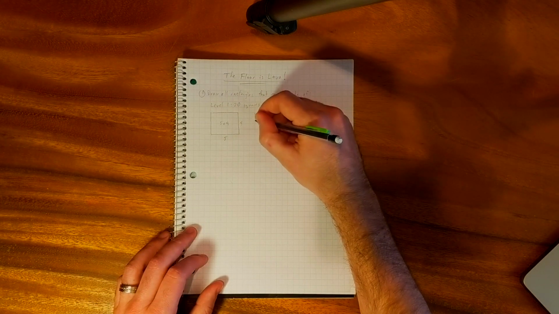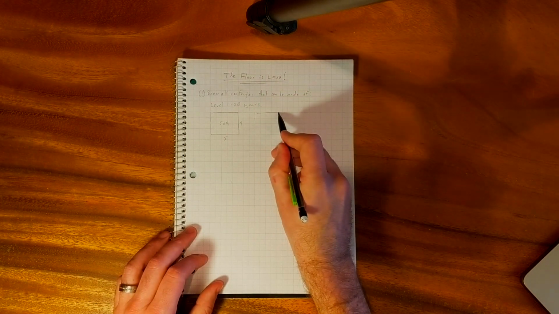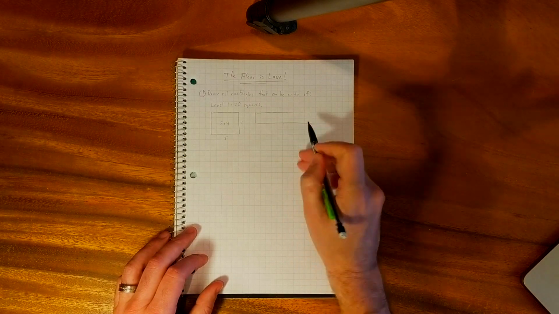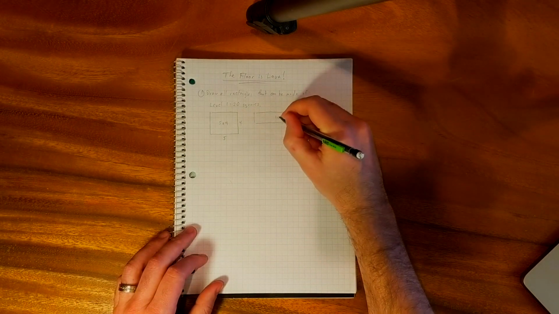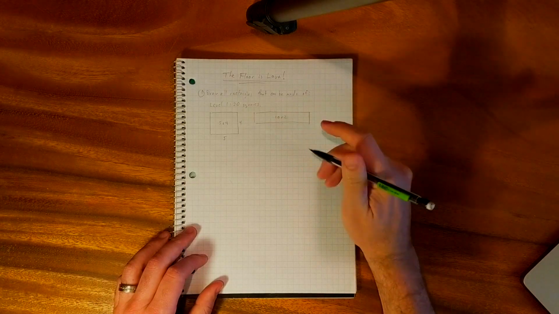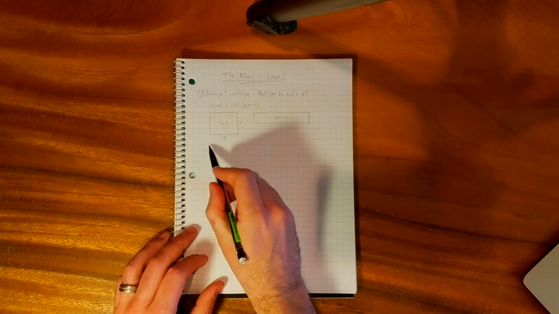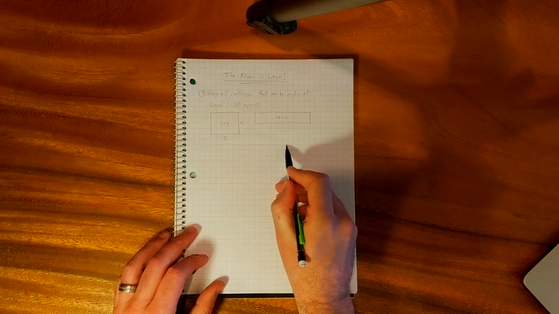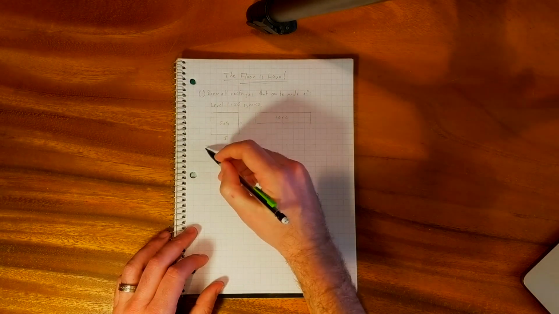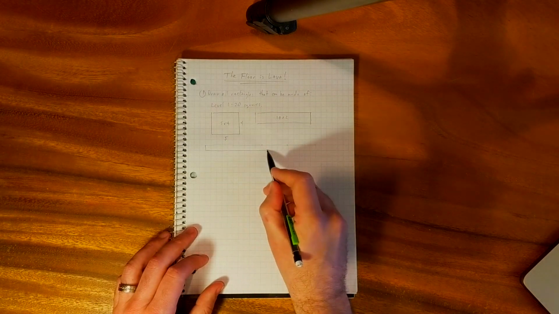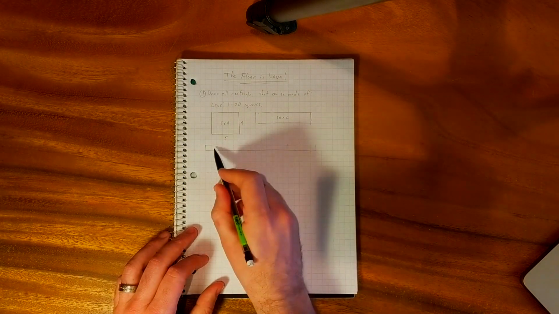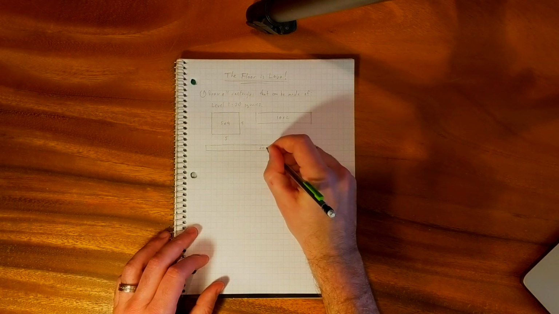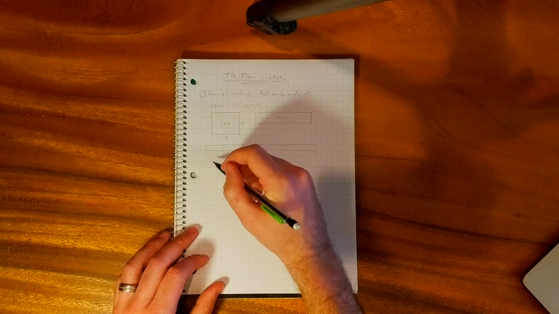We could do 10 by 2. I think that's 10, yeah, that's 10. And that's 10 by 2. Or we could do 20 by 1. Let's see, 1, 2, 3, 4, 5, 1, 2, 3, 4, 5, and so on. And this super long, skinny rectangle is 20 by 1. So there are 3 rectangles you can make out of 20 squares.